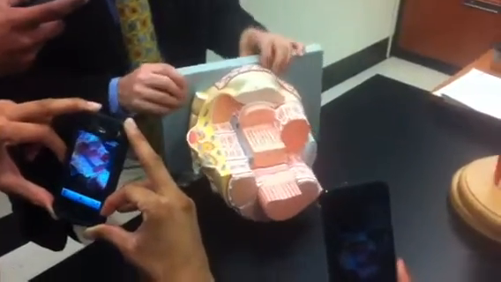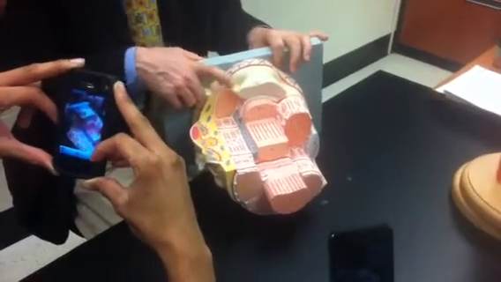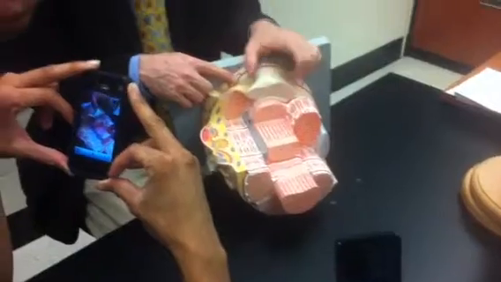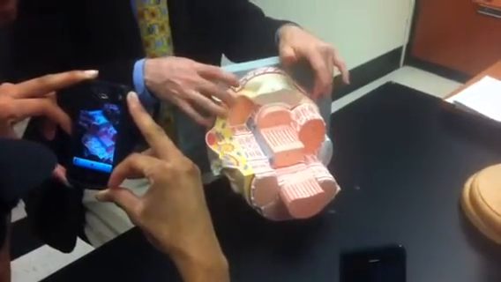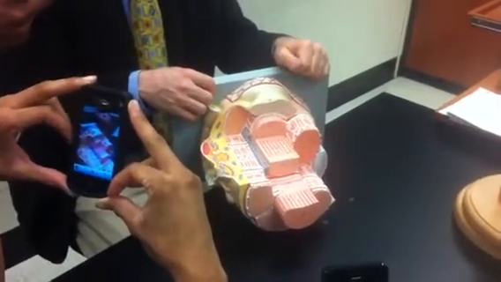Wedged here in between the endomysium and the sarcolemma, this is the myosatellite cell. This is a tiny little stem cell that lives on the outside of the mature muscle fiber for repair and regeneration.